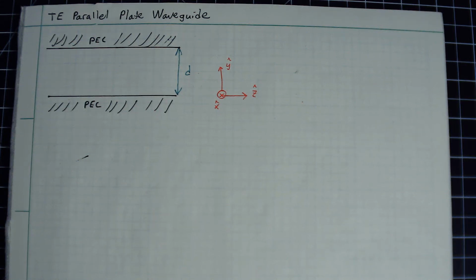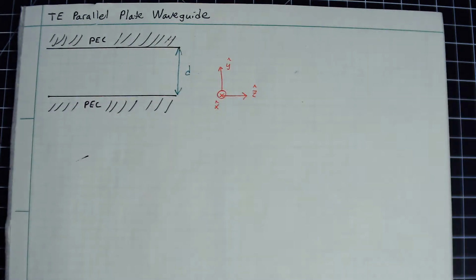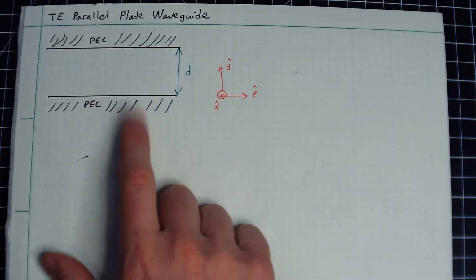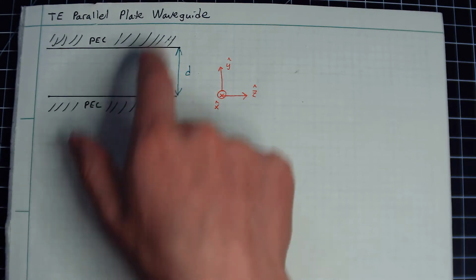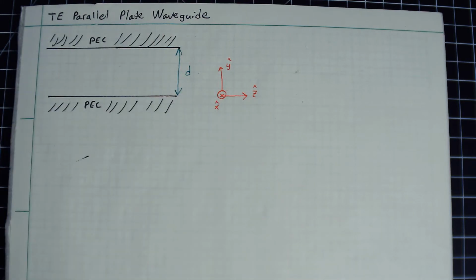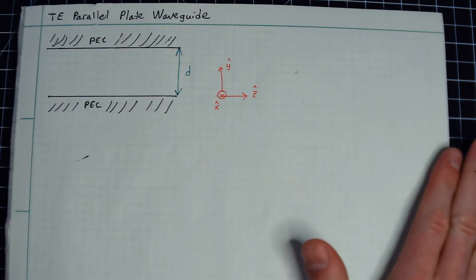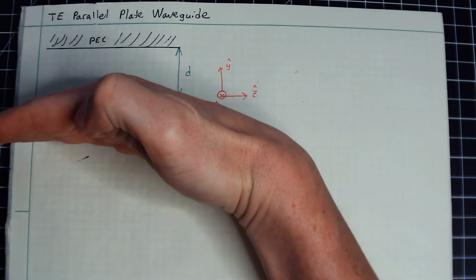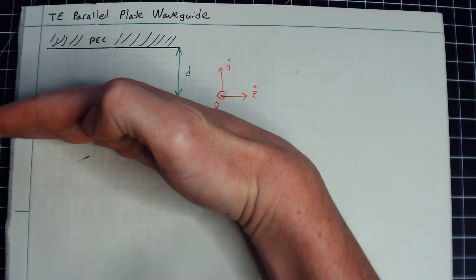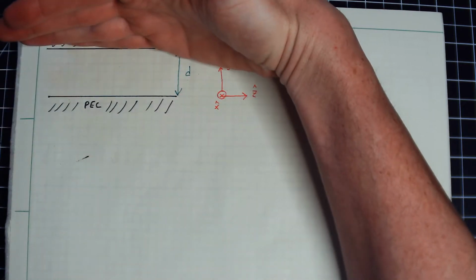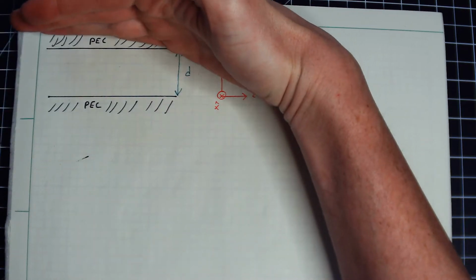Everyone, let's talk about the transverse electric polarization in a parallel plate waveguide. So you see here I've drawn the basic geometry of interest for what a parallel plate waveguide looks like. What we're looking at is a cross section here, and you imagine these little pieces of metal extending infinitely in all these directions with a little gap between them, okay?